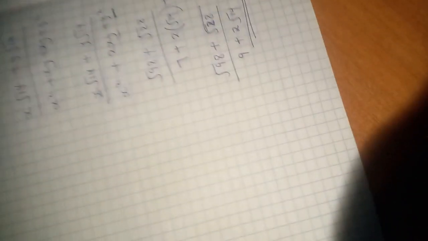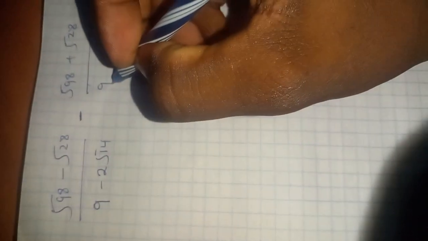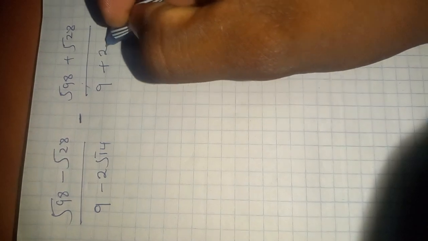Then you subtract this one, root of 98 plus root of 28, divided by 9 plus 2 root of 14.